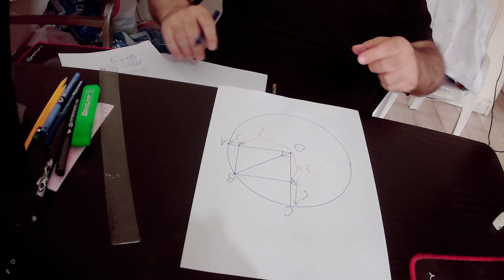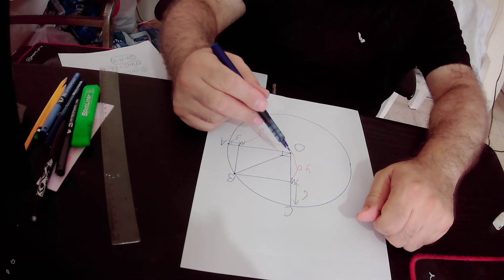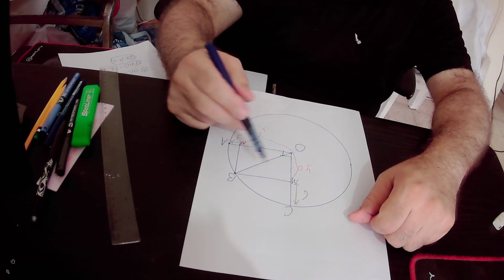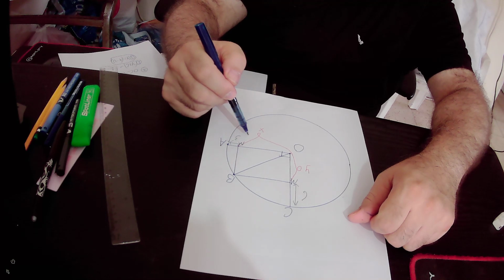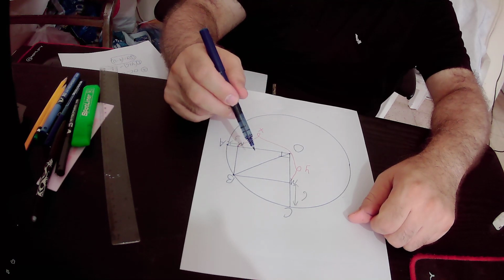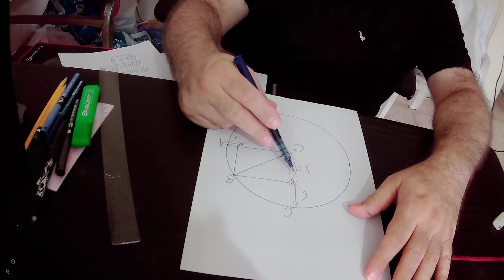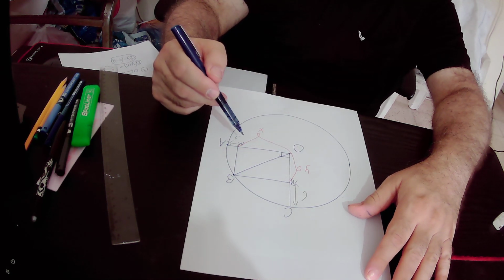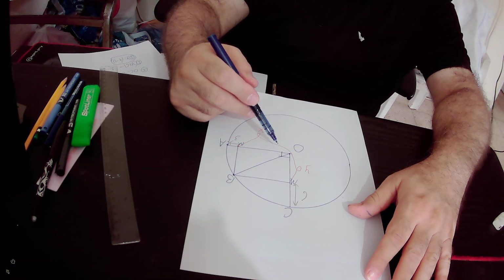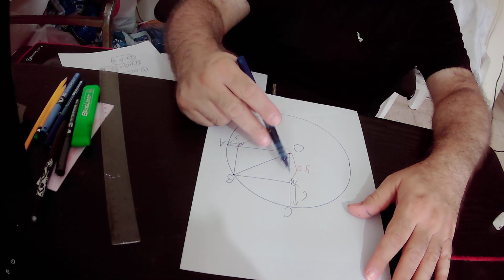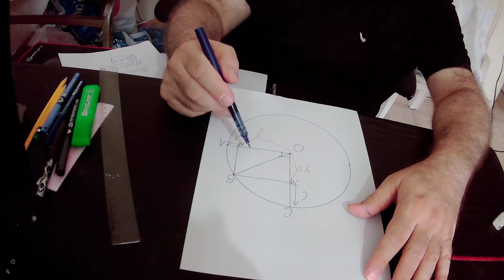But as I have already told you, the shape OMBN is a rectangle. For that reason, if OM equals y, then BN also will be equal to y, because the parallel sides in a rectangle are equal to each other.